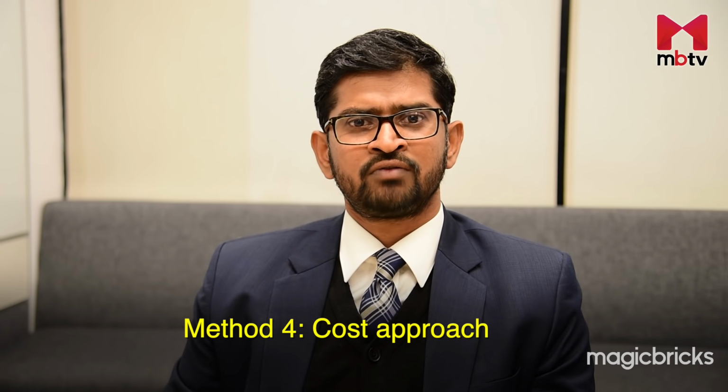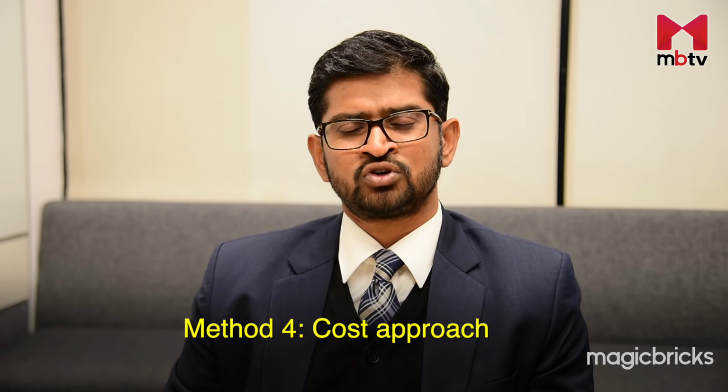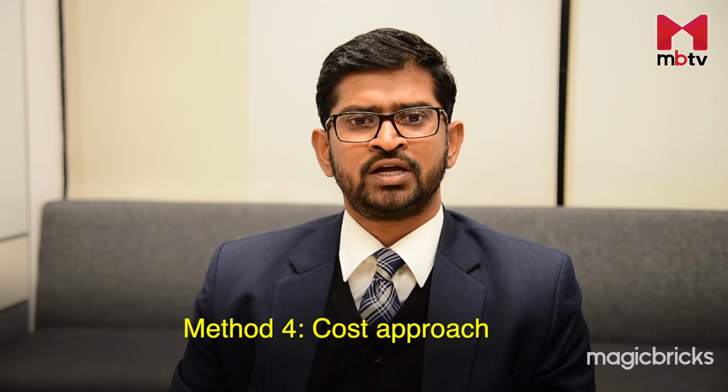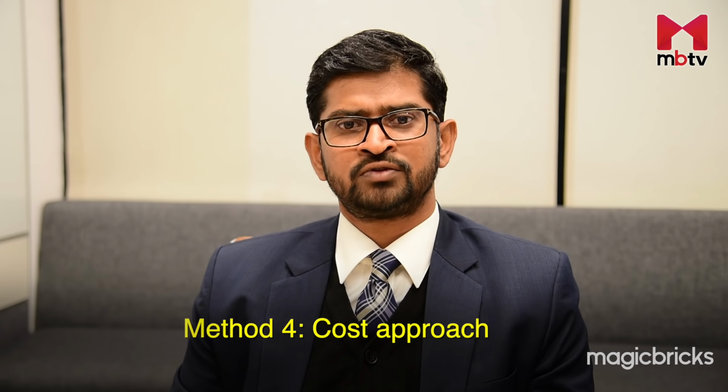In addition to that, there are various other approaches, which is your cost approach, which is a build-up from what is the value of the land if I were to buy it today, and what is going to be the cost of the building if I were going to rebuild it today, and reduce it for age, reduce it for obsolescence, and other factors, and arrive at a value.